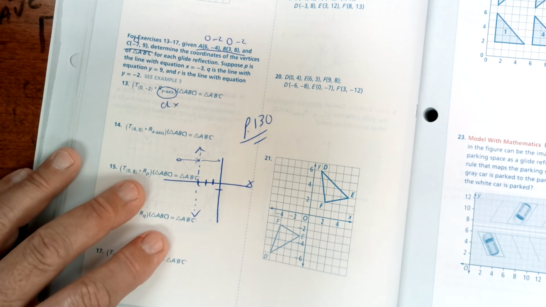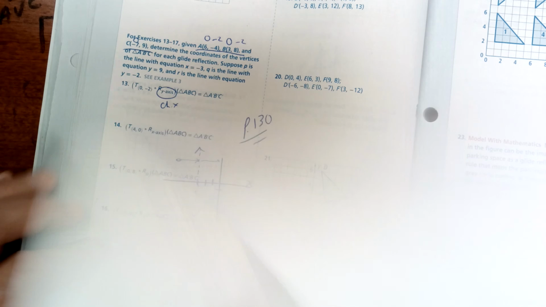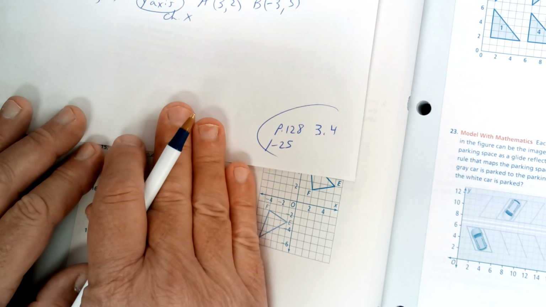Today's work is right here. If you get stuck, I'll help you. And I already worked some of them. So write down your assignment.